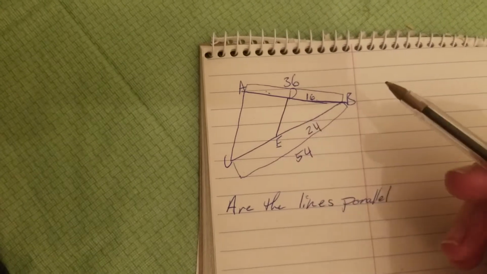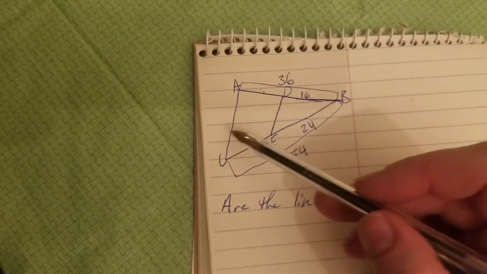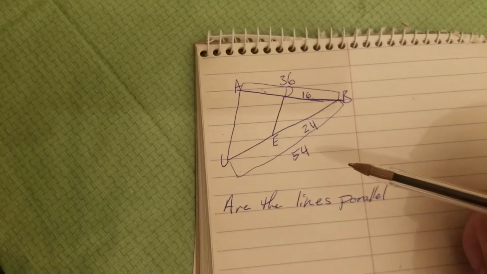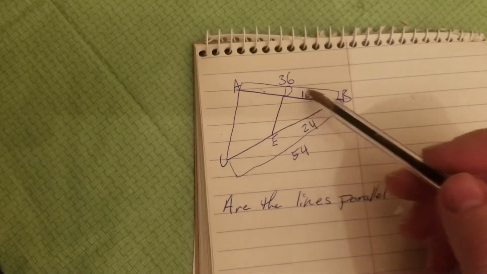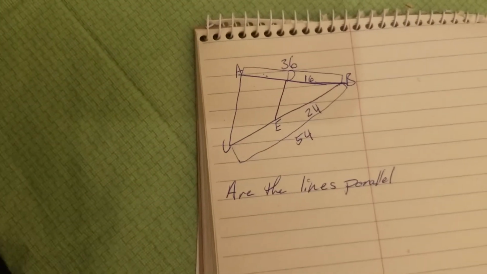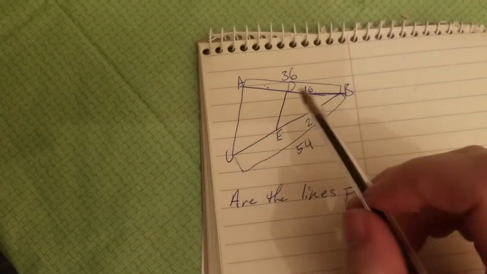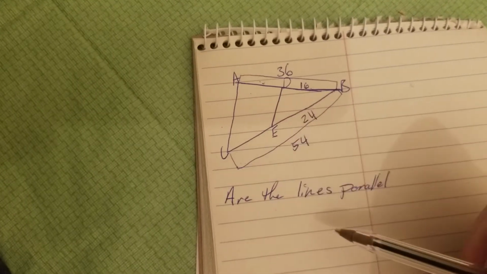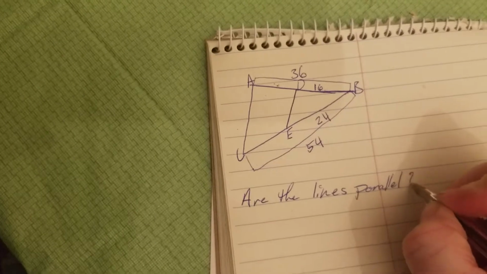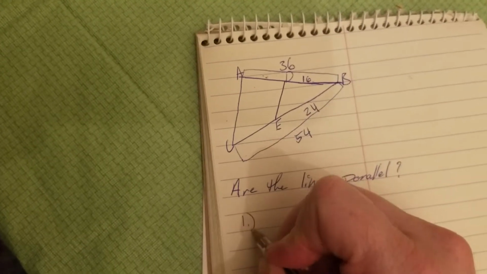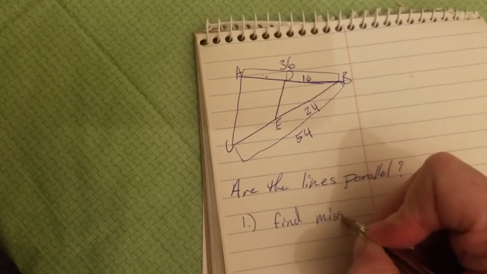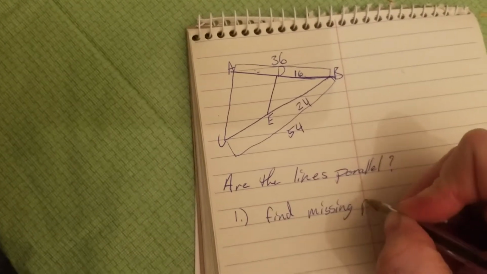And so the first theorem we said, if these lines are parallel, then these are going to be proportional. The second theorem that we said was, if these are proportional, then these lines are parallel. So my goal is to try and prove that this side and this side are cut into proportional pieces. So, step 1, find missing pieces.